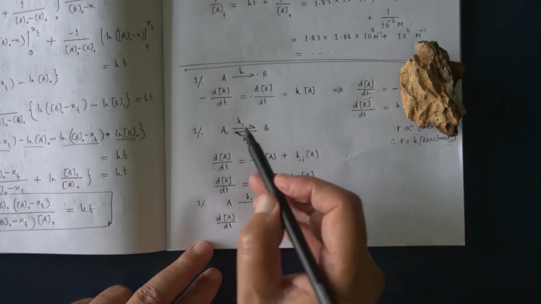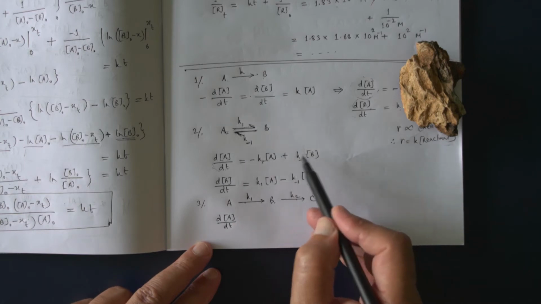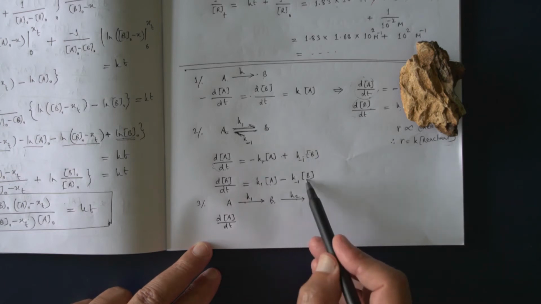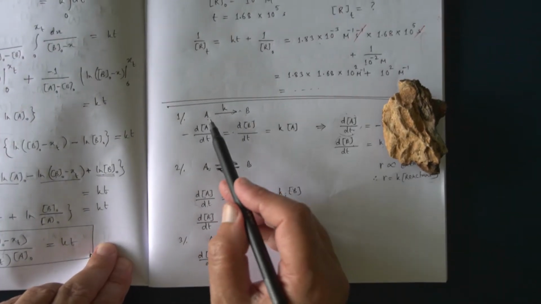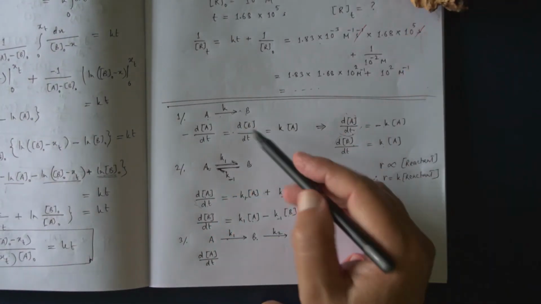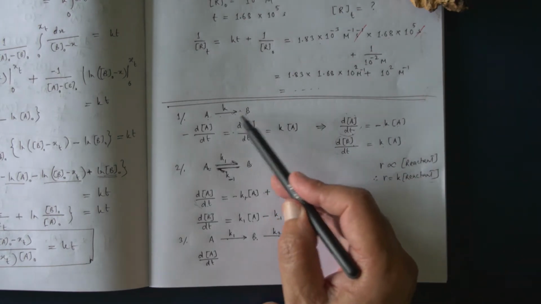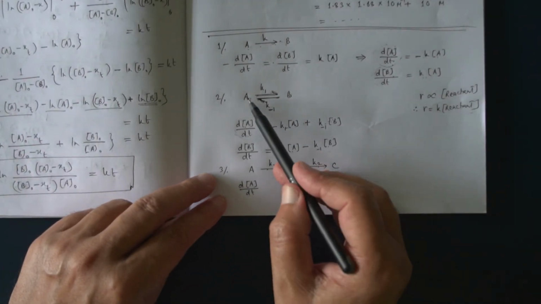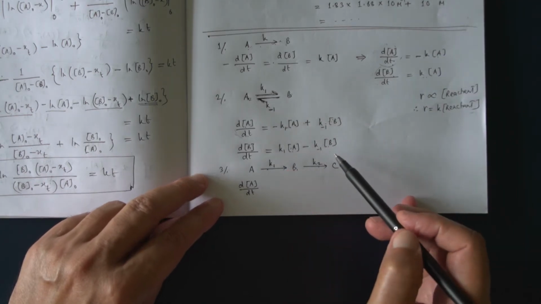Here with B there are two reactions, so we have two terms. With A one reaction, so we have only one term. With C one reaction, so we have only one term. See, with B two reactions, so two terms.